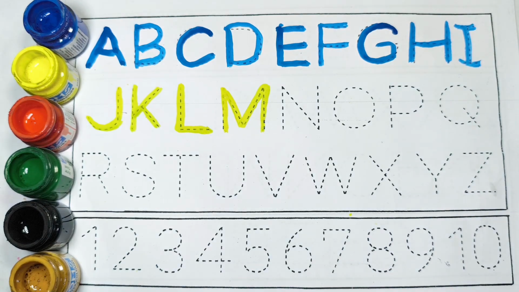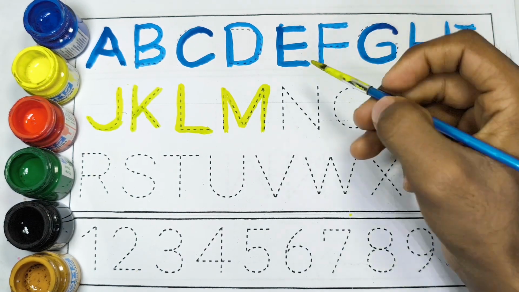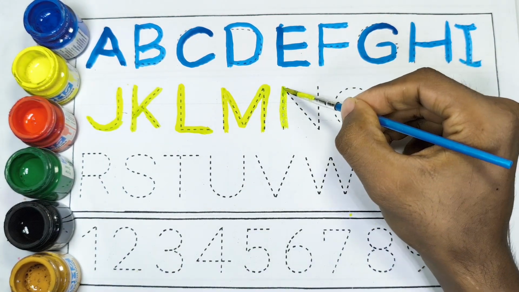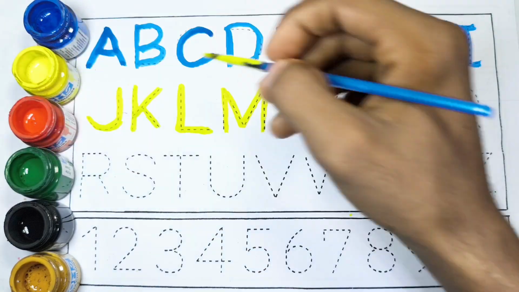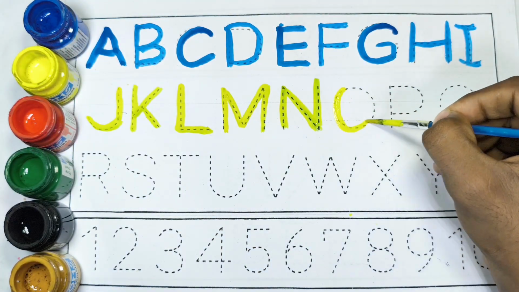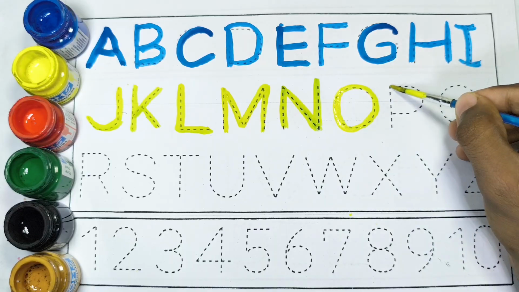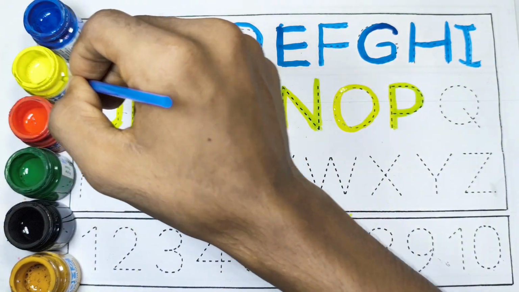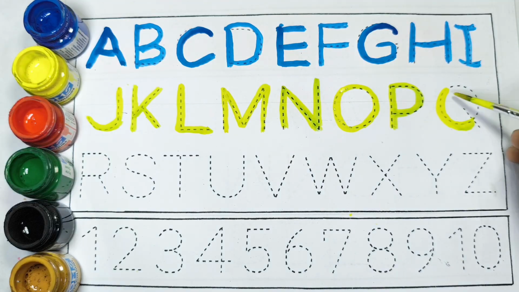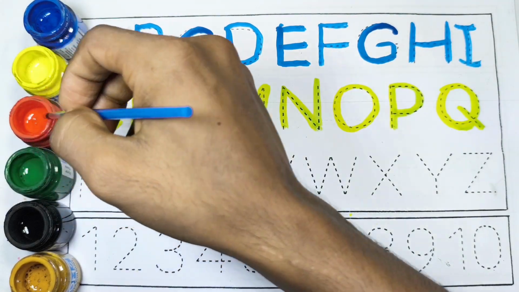M for Moon. N for Nose. O for Octopus. P for Parrot. Q for Queen. Kids, now you draw R, in red color.